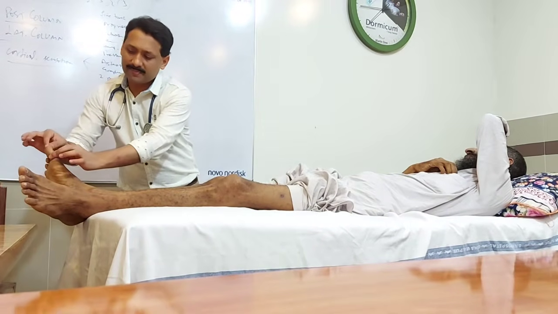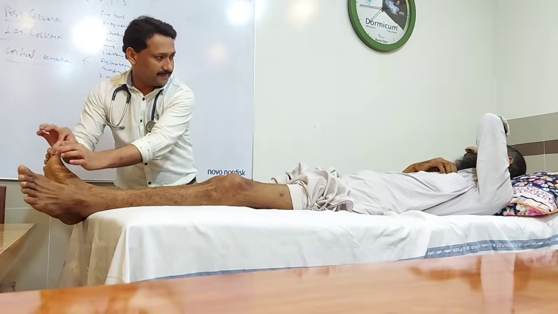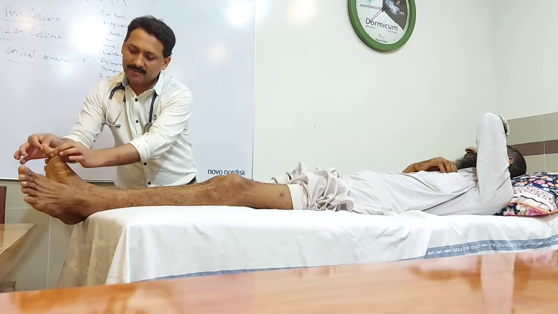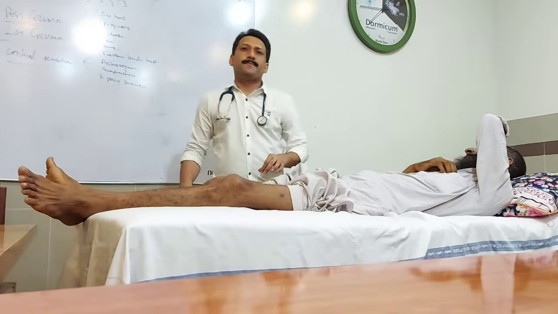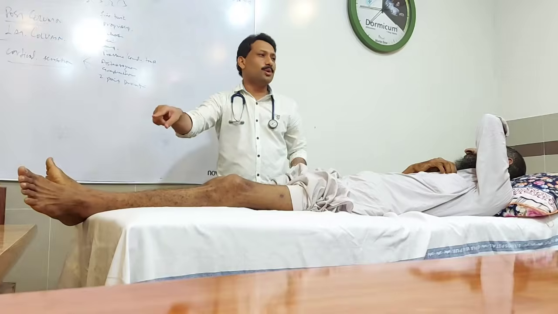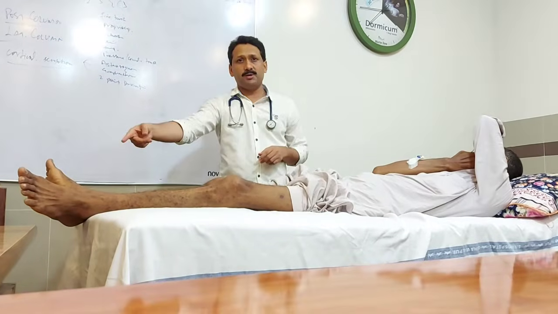Keep on moving like that. Up, where is it? Keep on moving like that. Up. Up. So I'll be checking on both feet. Obviously, I have to check on both feet.